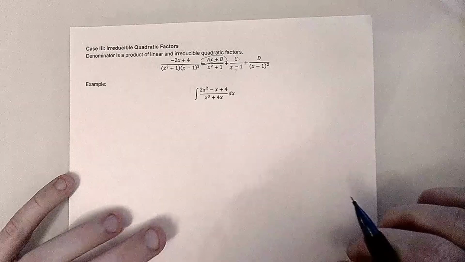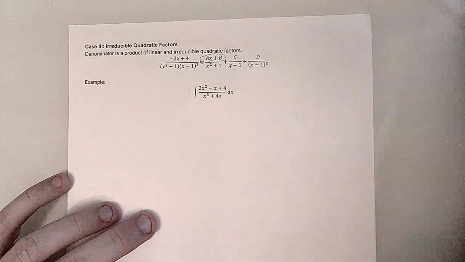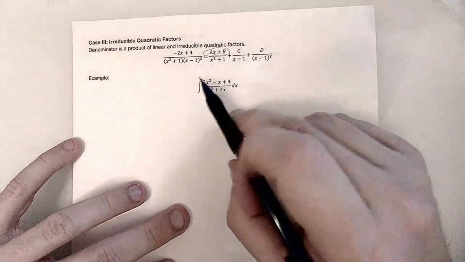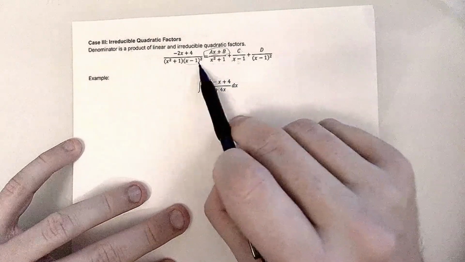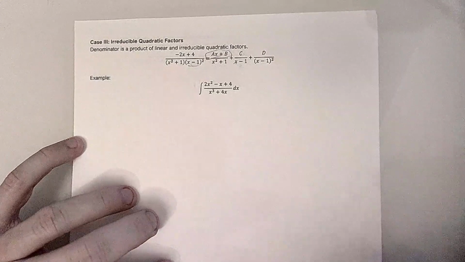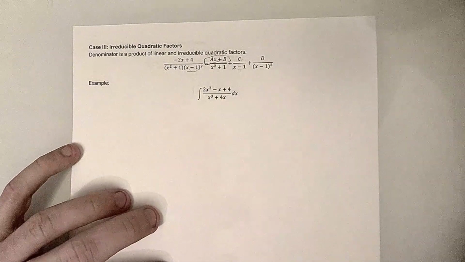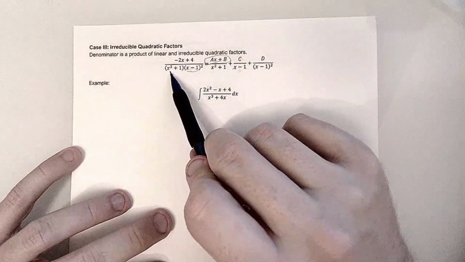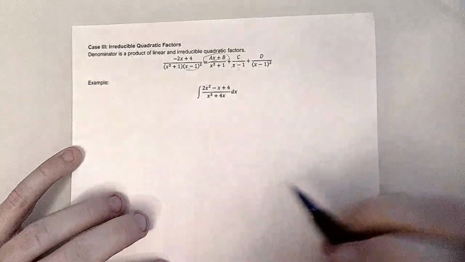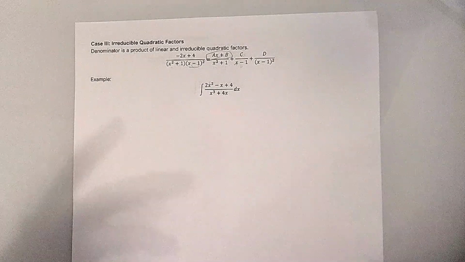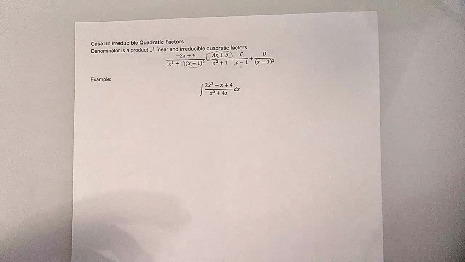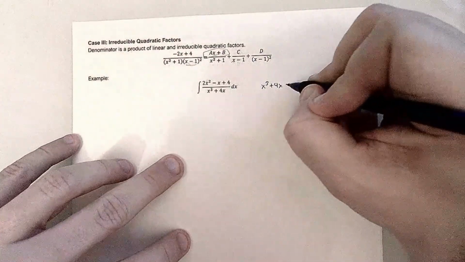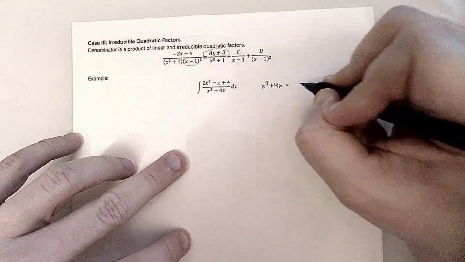Here's our third case, the irreducible quadratic factors. And once again, we have an x minus 1 that's repeated. We also have this x squared plus 1. So again, in order to save time, I'm not going to go through all the steps again, but we do have x cubed plus 4x. We can see that breaks down here in this example.